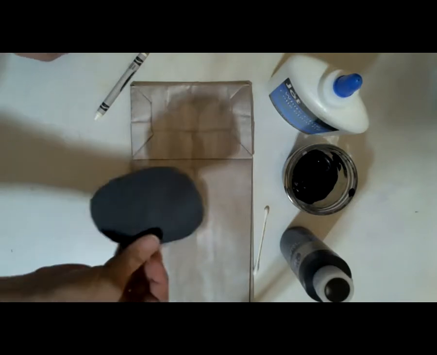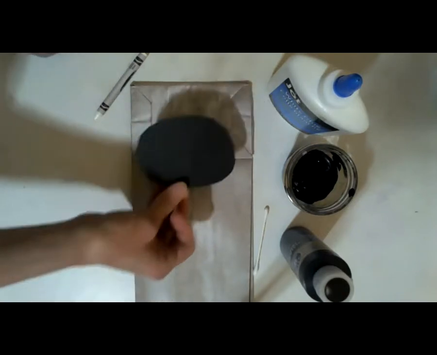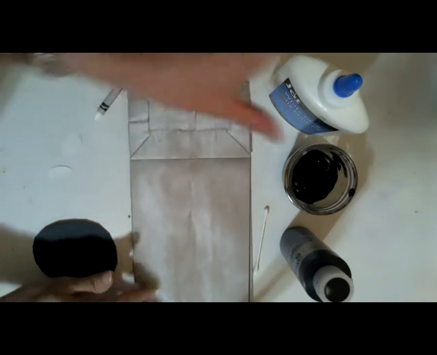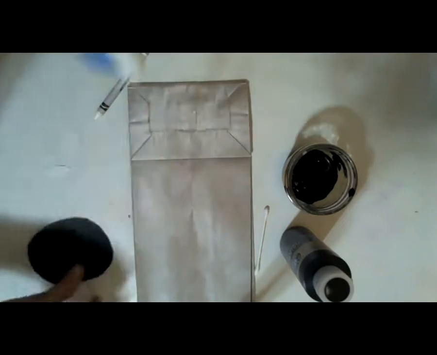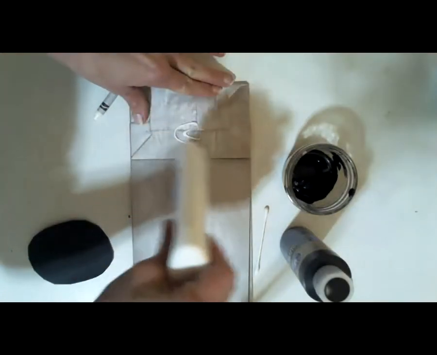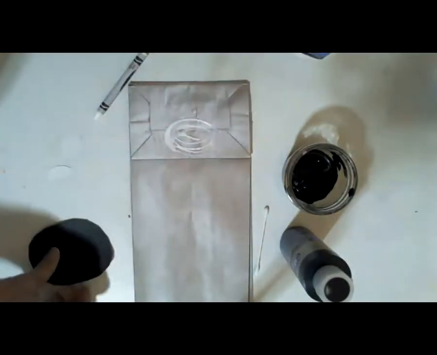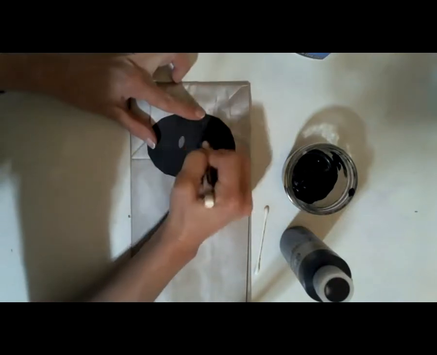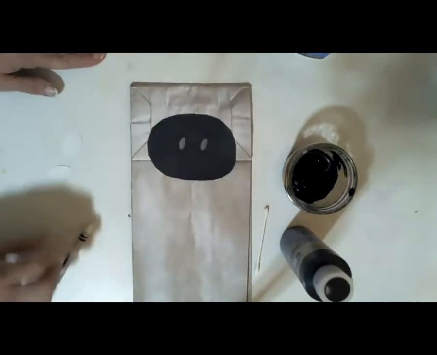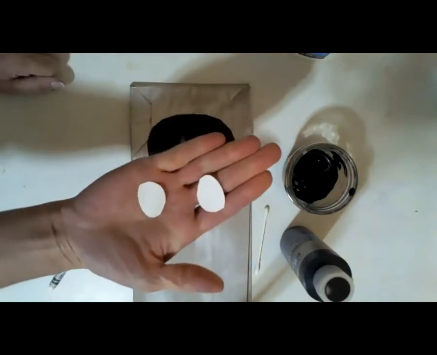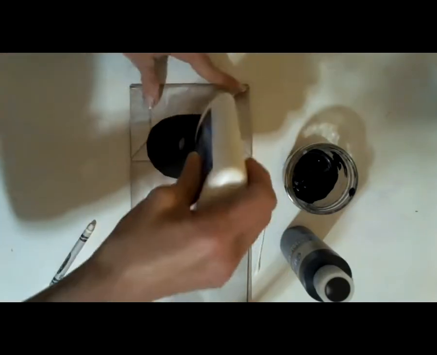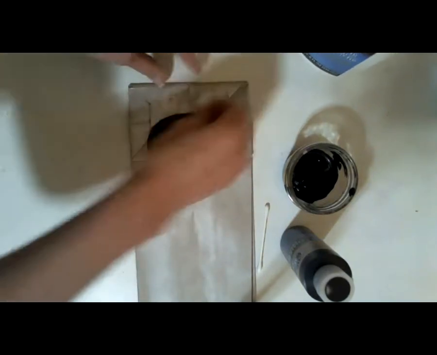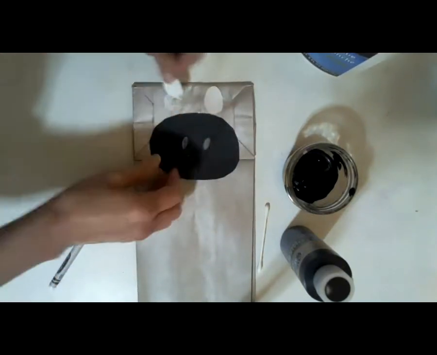Next, I cut out an oval shape. This is just going to be the zebra's nose. This is his mouth. So we're going to glue this nose part right here to the top. I'm just going to take that white crayon and draw on 2 nose holes like that. Next, I cut out 2 ovals from white paper, and those are going to be his eyes. So we'll glue those on. There's one and another one.